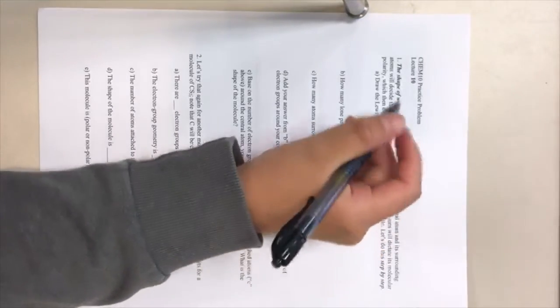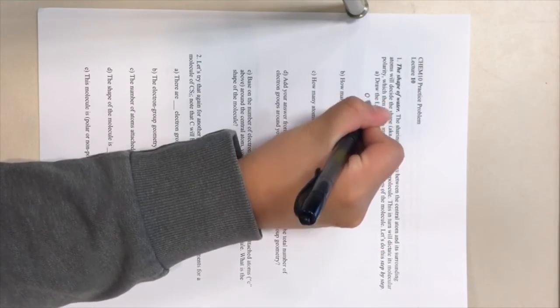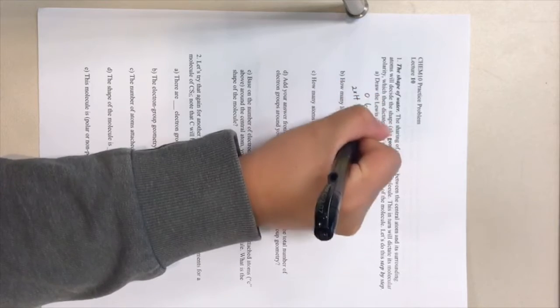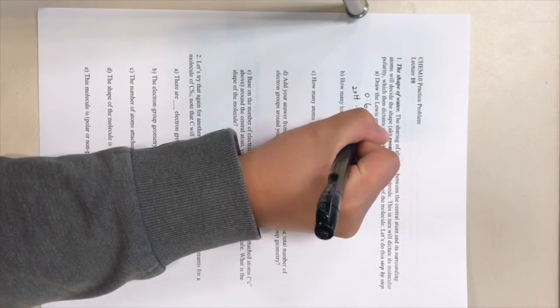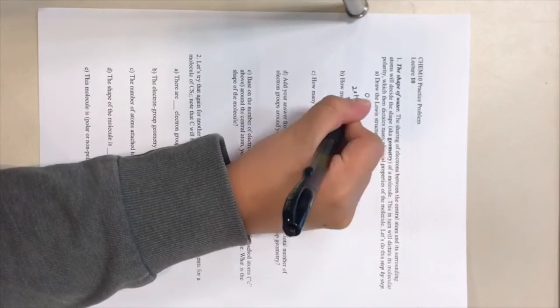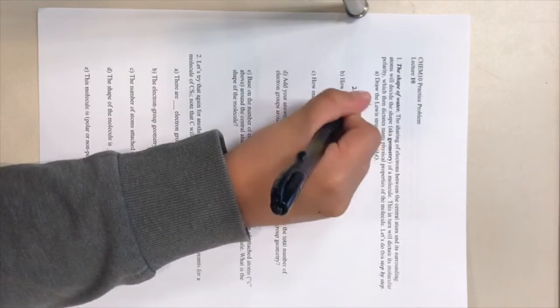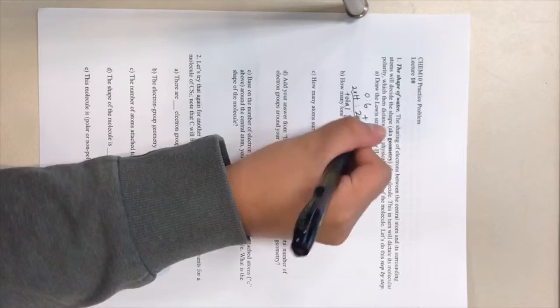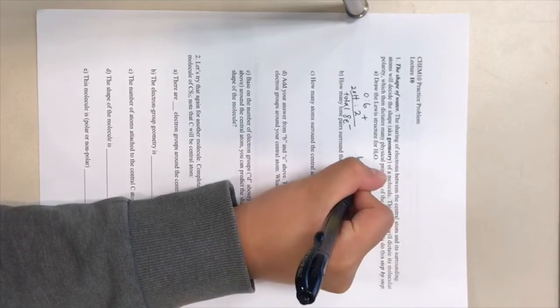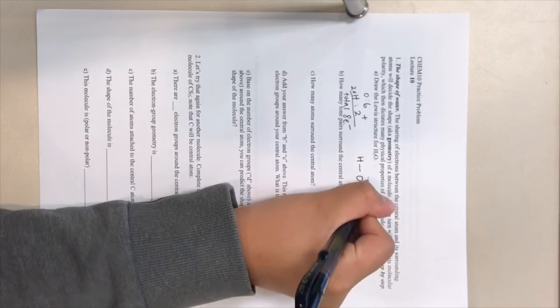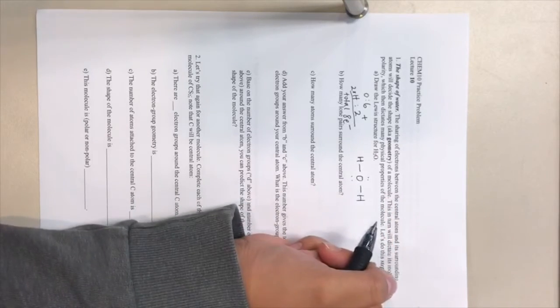So if we're going to draw the Lewis structure for H2O, oxygen is in the 6th group, which gives it the number 6. Hydrogen is in the 1st group, but because of the subscript 2, we have to multiply it by 2. 6 plus 2 in total gives us 8 electrons. If we're going to draw the Lewis structure, oxygen will be our central atom, and on the sides it will be hydrogen, but because oxygen needs an octet, we have to add 2 more lone pairs.